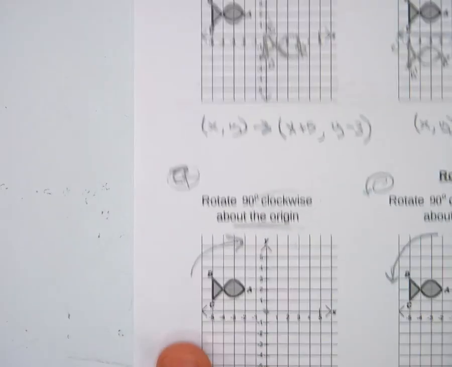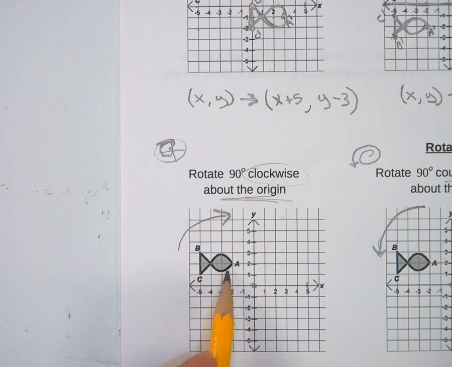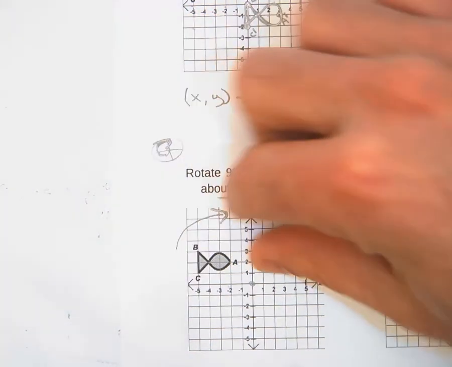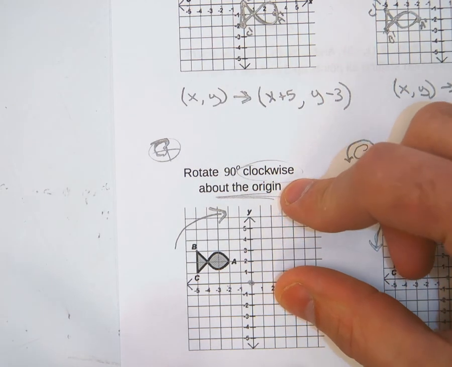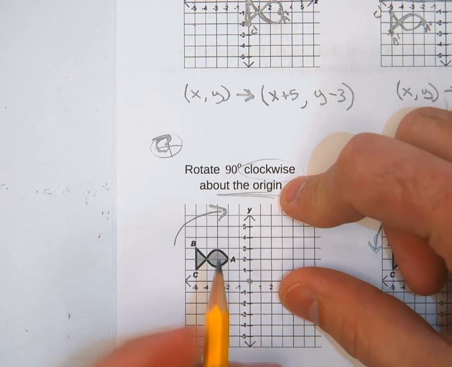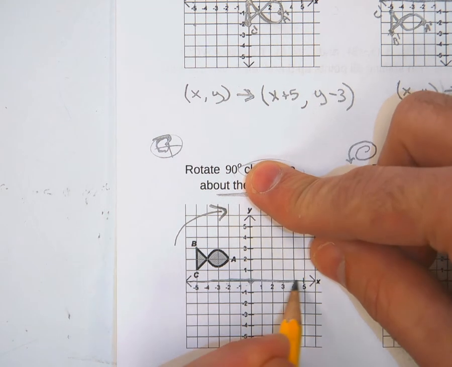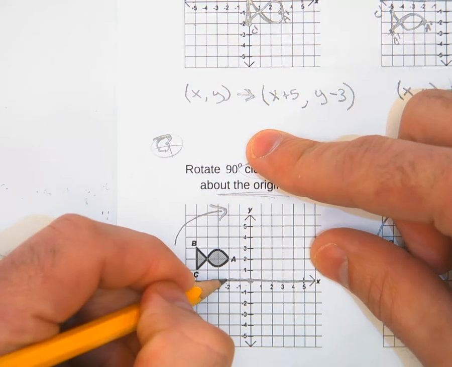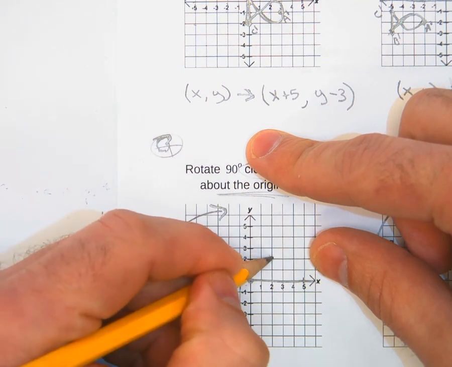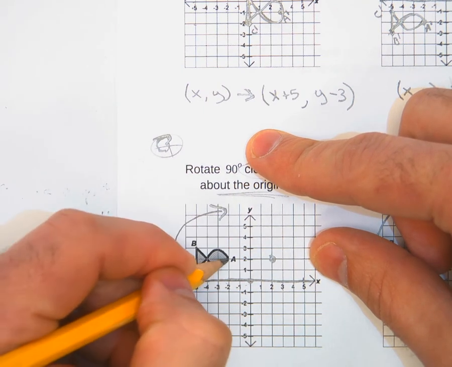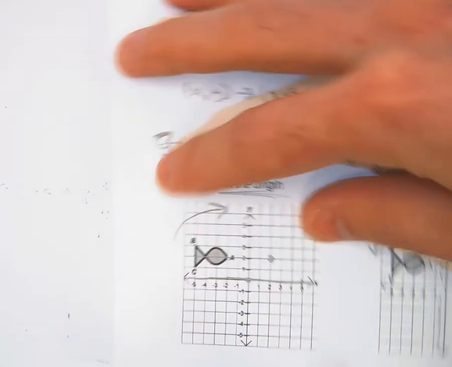So let's see if we can do that on the actual paper. Instead of being left 2 and up 2, if I rotate that, those numbers kind of switch, but they're actually both going to be positive now. However far over I was is how far up I'll be when I get over here. And however far up I was is now how far over I am, right? See how the up becomes the over when you rotate?